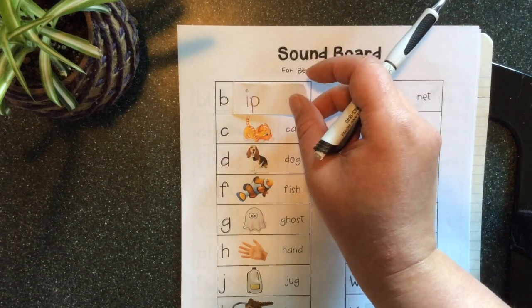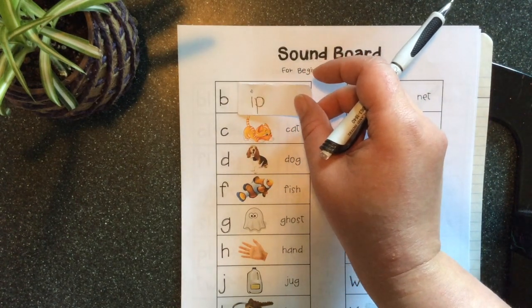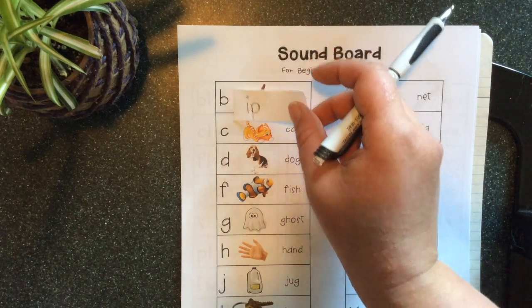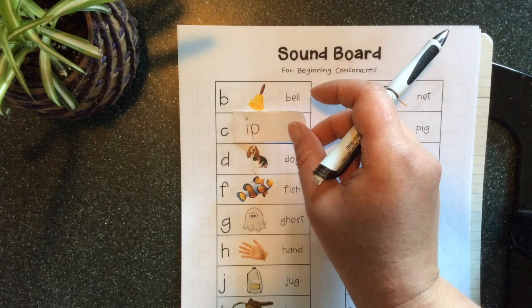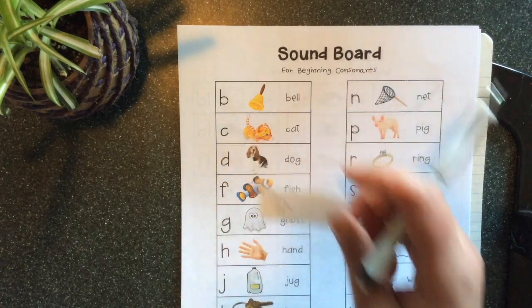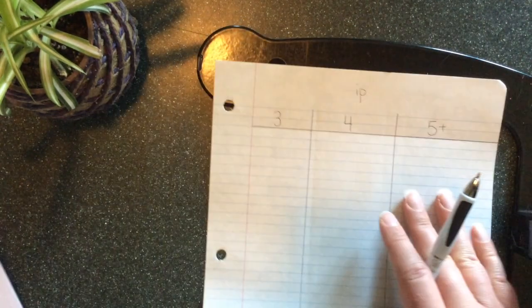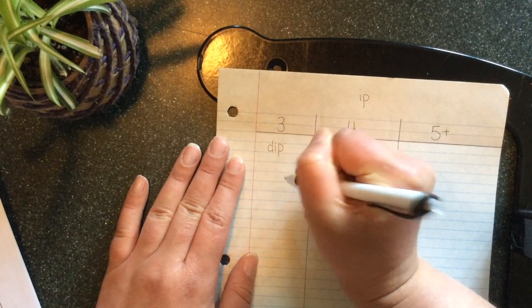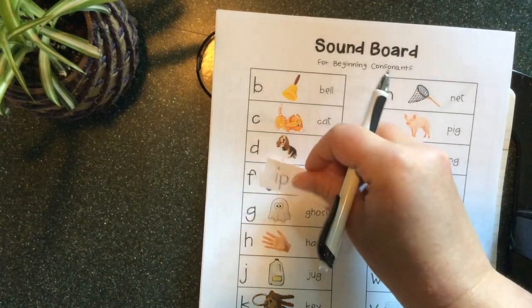So I'm going to look, and I'm going to read the word and figure out if it's a word or not. So the first one is BIP. BIP is not a word, so I'm going to skip it. KIP, not a word. DIP, oh, that is a word, so I'm going to write it onto my list. So here we go. DIP is 3 letters, so it goes in the 3-letter section. And then I'll keep going down my list.